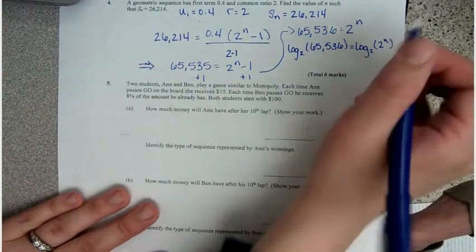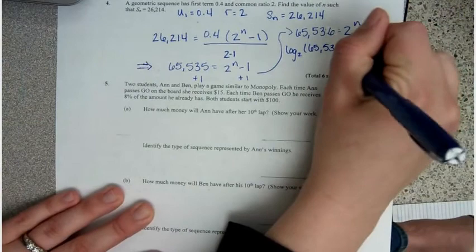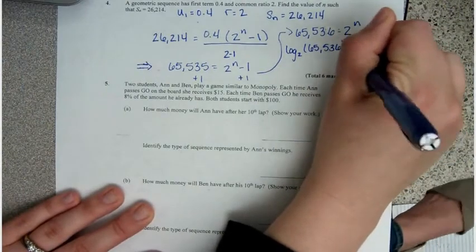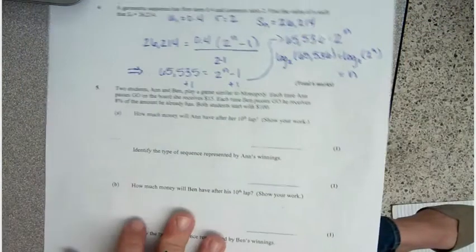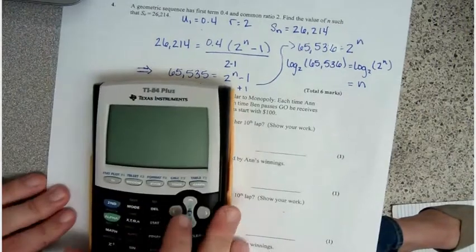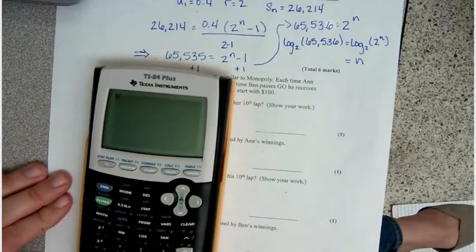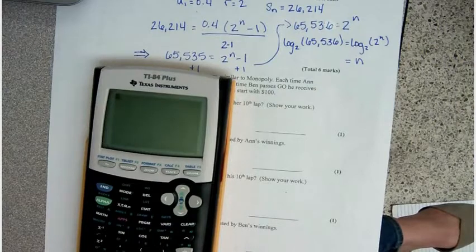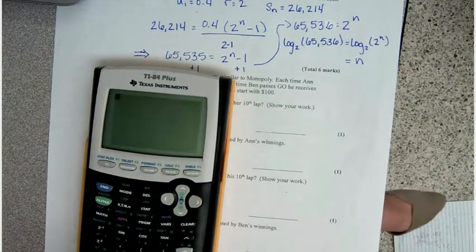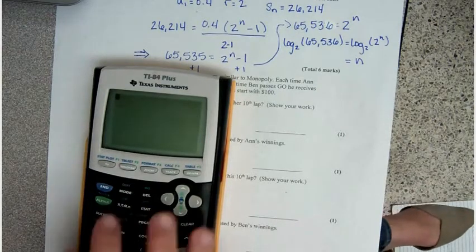And so on the right-hand side, the log base 2 and the 2 to the n cancel, leaving us with just n. And then you can use your calculator to calculate the left-hand side, because we don't know how to do the algorithm to get the log base 2. And that's fine. We can just use our calculator.